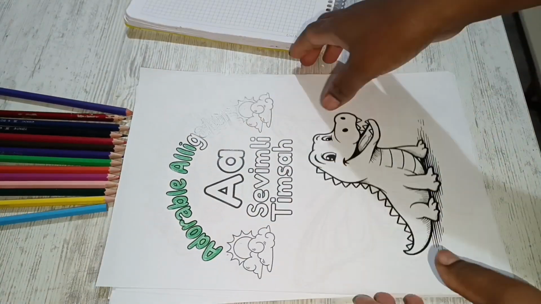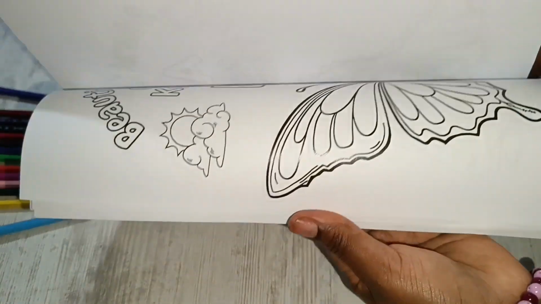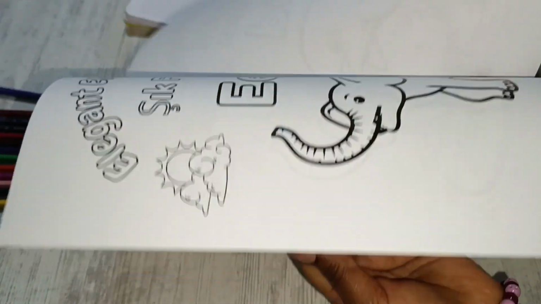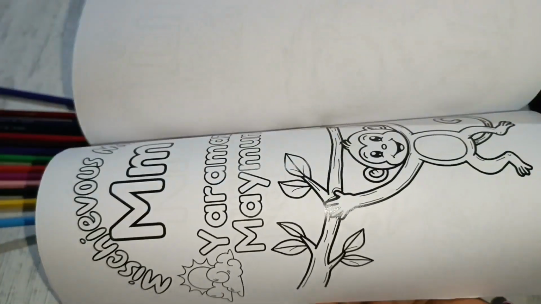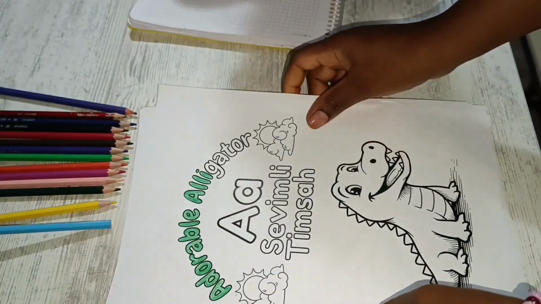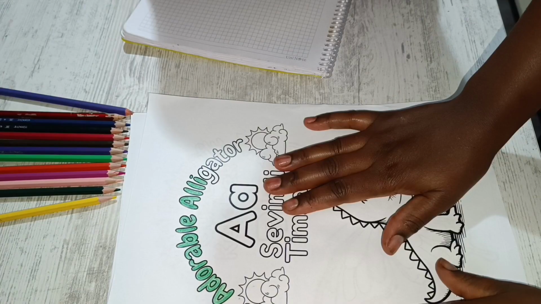So this is the book that I made. They are all done. It is in Turkish and in English, and you can see. So we want to color with my little kids.